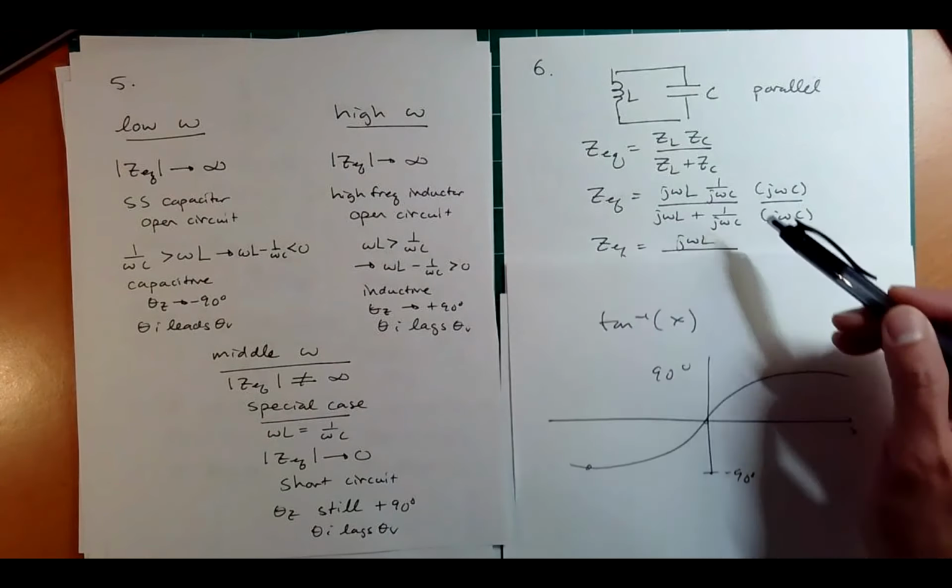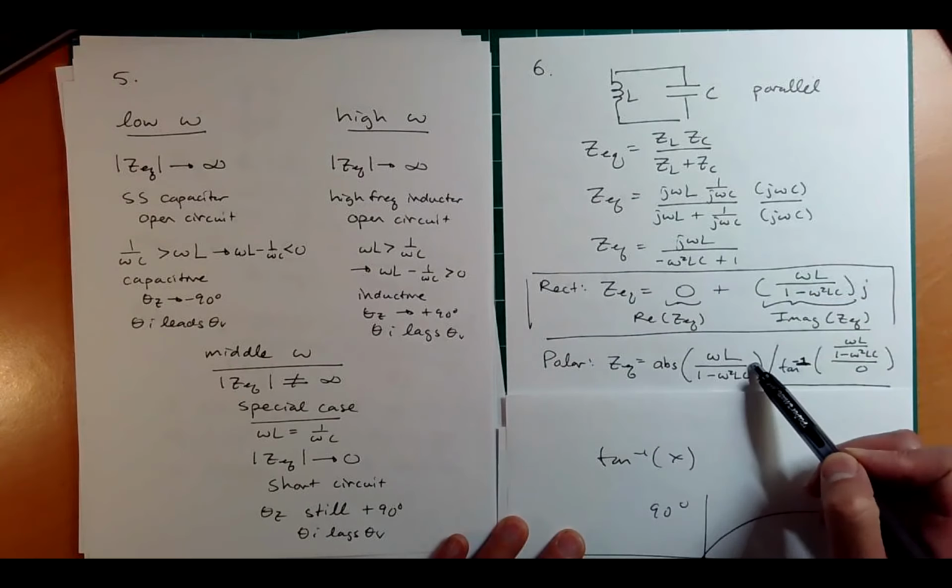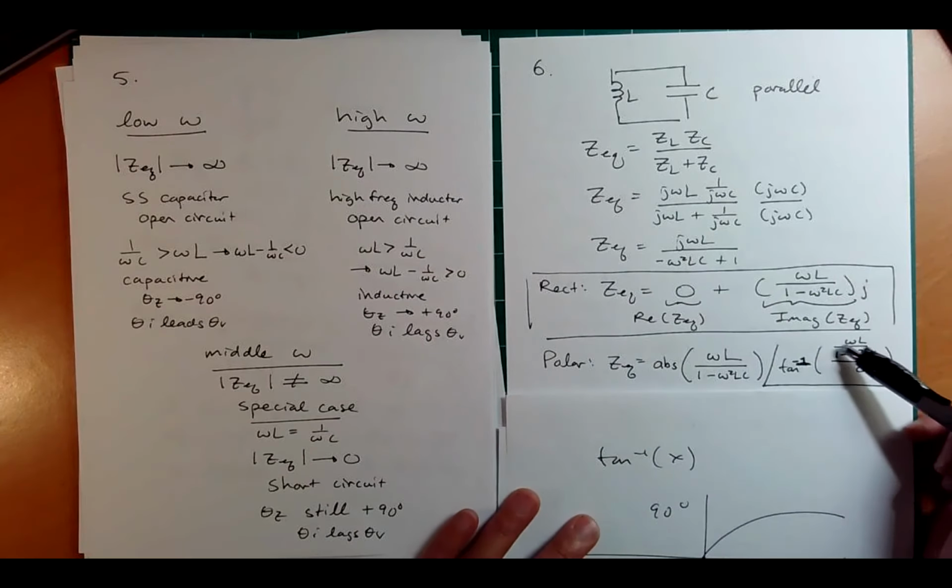So I get J omega L on the top. I get 1 on the lower right, and I get J squared, which is minus, right? Minus 1 omega squared LC. Fantastic. If I want to write the rectangular form, this is easy. There's no real part. This is the imaginary part. Omega L over 1 minus omega squared LC, J, that's it. If I want to write out the polar form, well, I can write out the absolute value of this, omega L over 1 minus omega squared LC. Like I said, Pythagorean theorem, square root makes it positive. And the phase is just this over this inverse tangent.